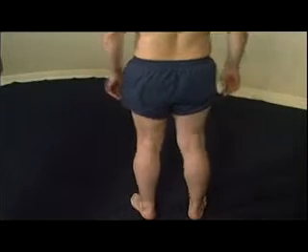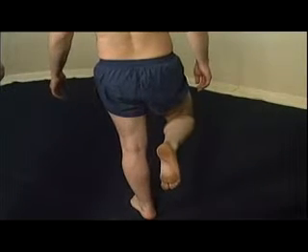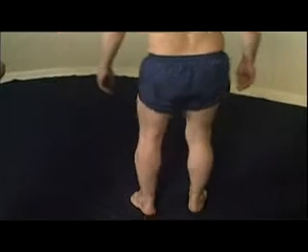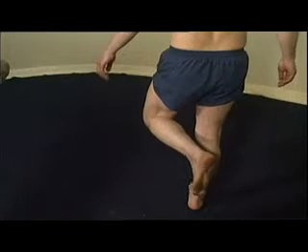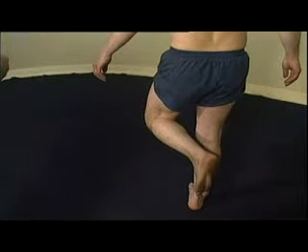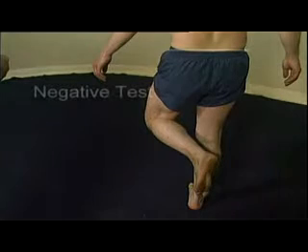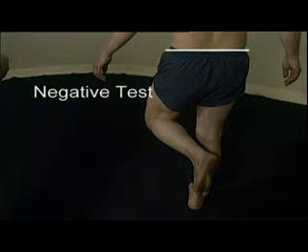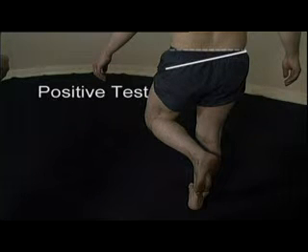Trendelenburg's test involves the patient standing alternately on each leg alone. It assesses the hip and gluteal muscle strength of the side they are standing on. In a negative test, the pelvis remains level or even rises. In a positive test, the pelvis will dip on the contralateral side.